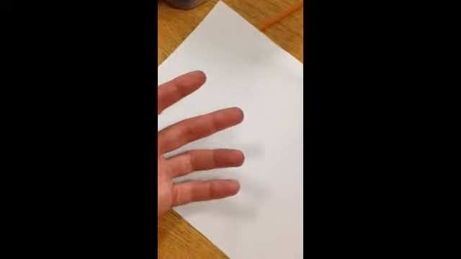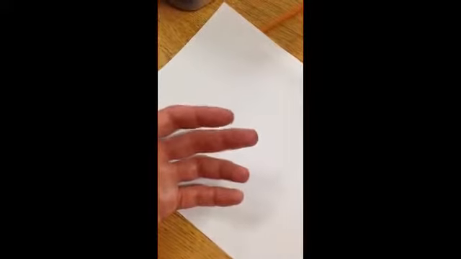Okay, so let's figure out, what do we know about our problem? How many gummy worms are there? 19. There's 19 gummy worms. How many people have got gummy worms so far? 8. And what are we trying to figure out? How many more? How many gummy worms are still in the bin?